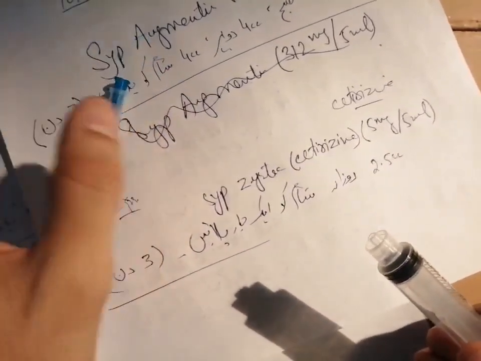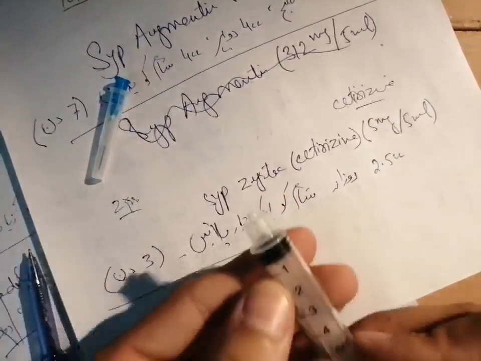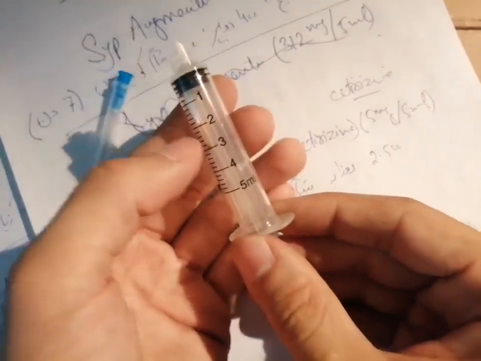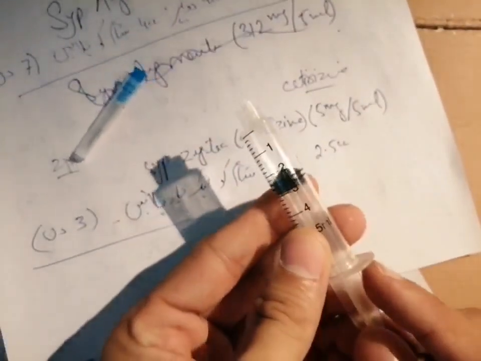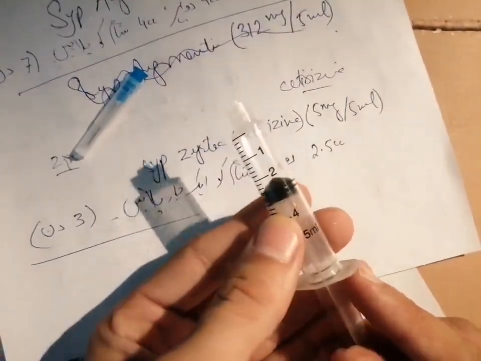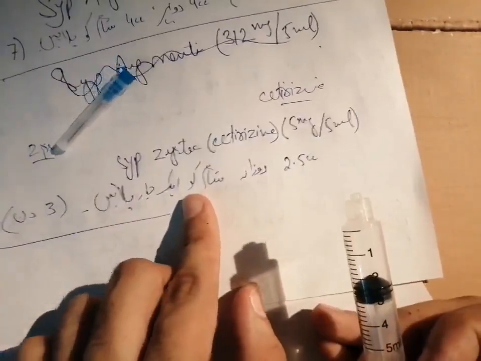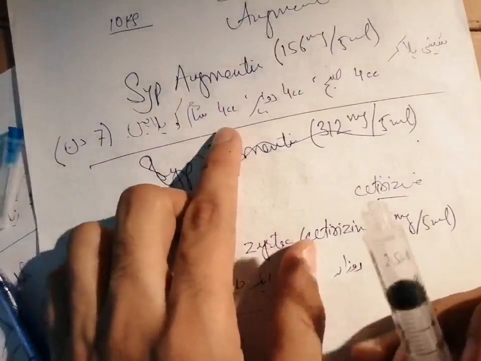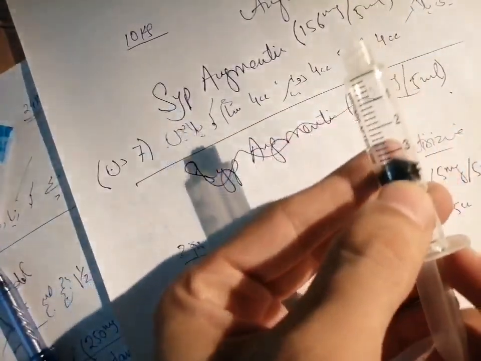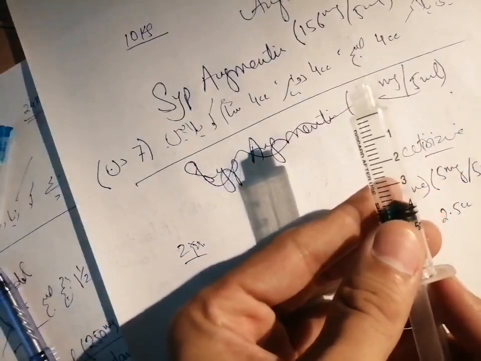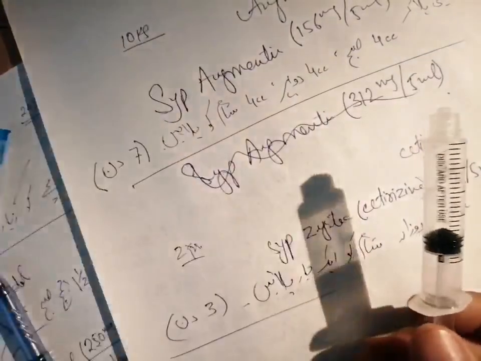Better give it at the pharmacy and show her that this is 1 ml, 1 cc, this is 2, 3, 4, 5. I am telling you to give 2.5, midway between 2 and 3, this much of the syrup once daily, right? Or in case of Augmentin, I am advising you to fill up the syringe till the 4 mark and give it thrice daily. I hope you have the idea.